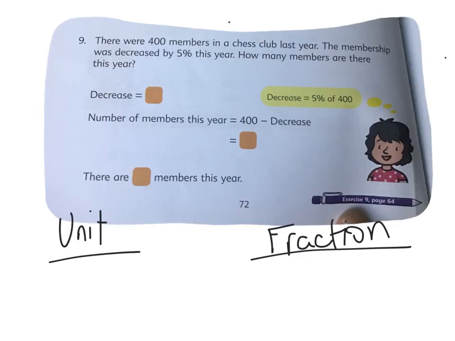All right, let's look at example number 9. There were 400 members in a chess club last year. The membership was decreased by 5% this year.